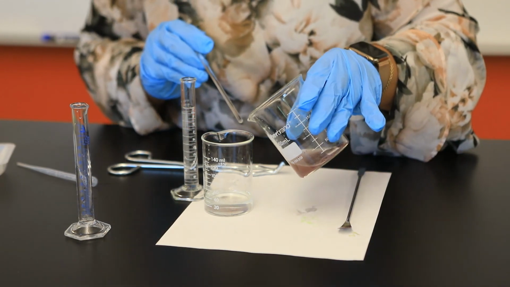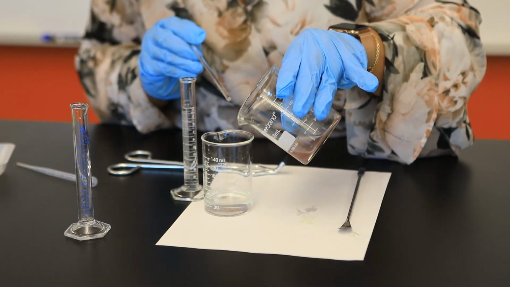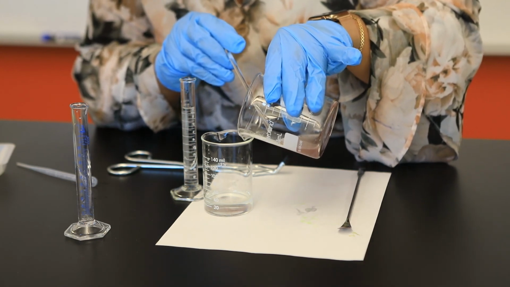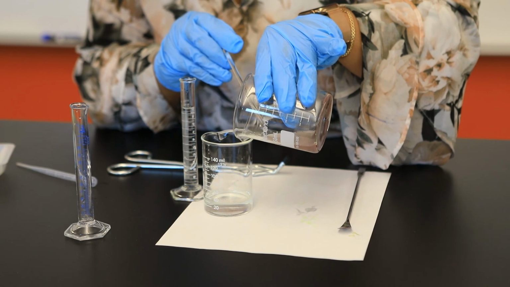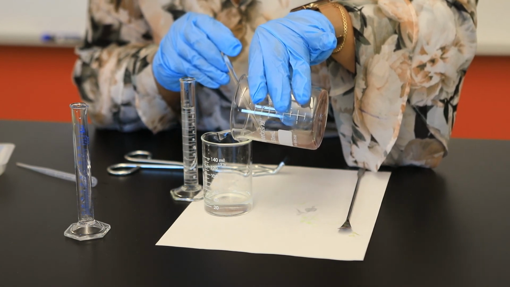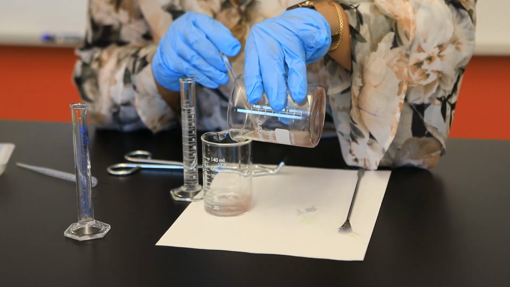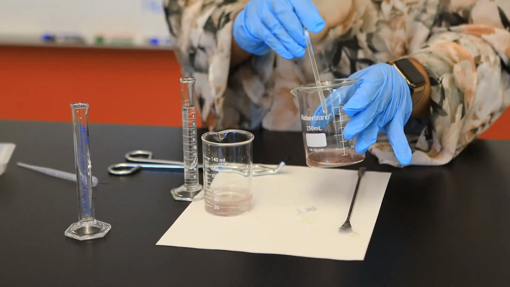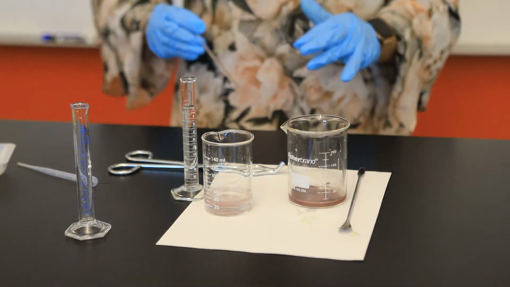And so I'm going to now go ahead and decant, trying to be as careful as possible to avoid losing too much of our solid. And we're going to do this twice. Now you can see that that solution is somewhat reddish and brown in color, so we are losing a bit of that solid. I'm going to let it settle for a few minutes.